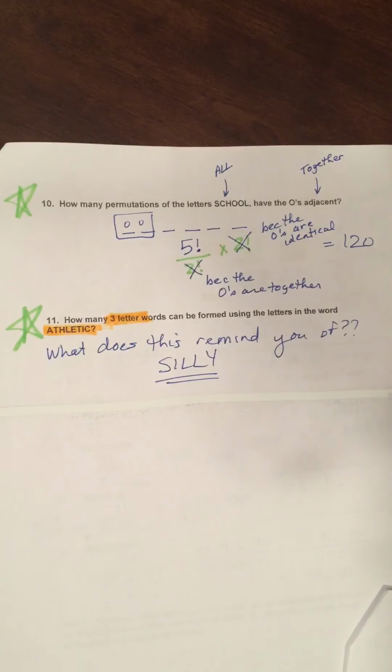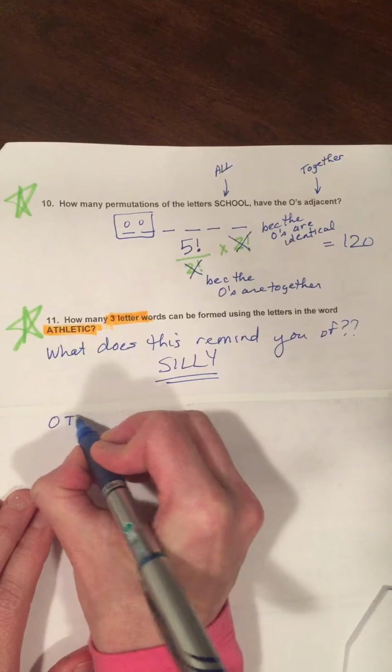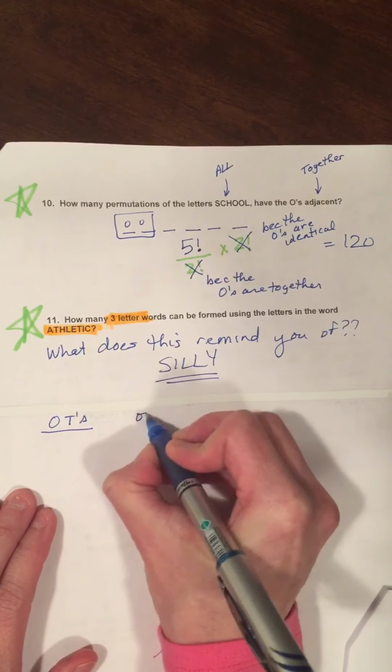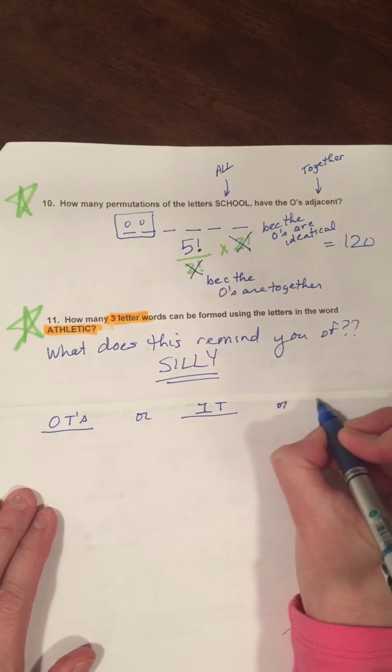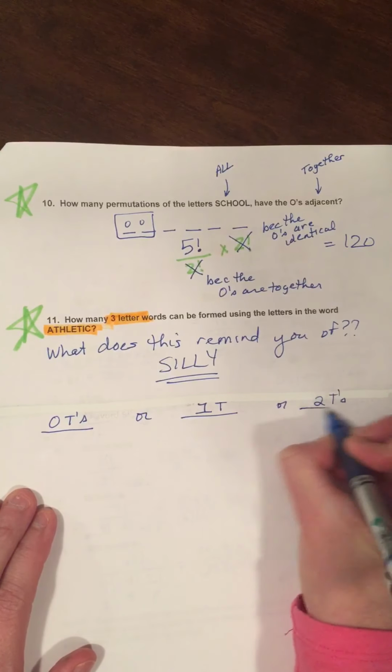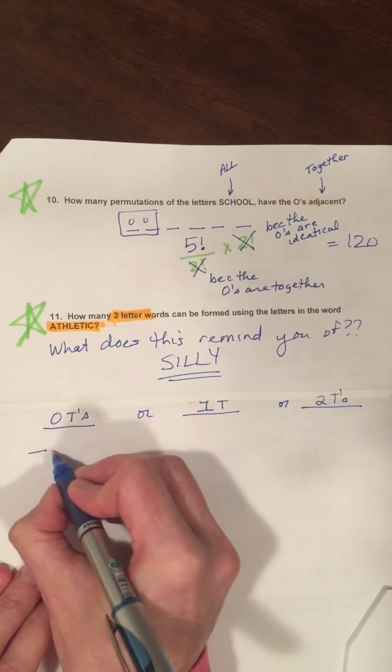So this is the silly example. 3 scenarios: 0 T's, or 1 T, or 2 T's. 3 letters.